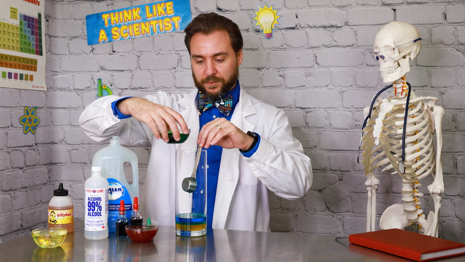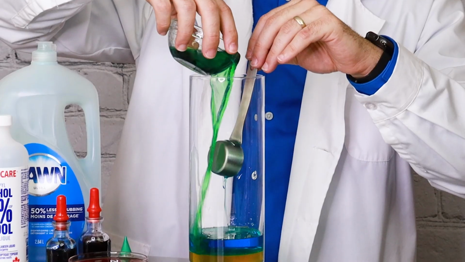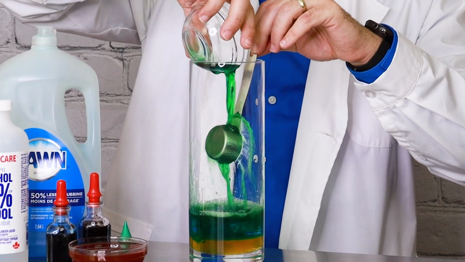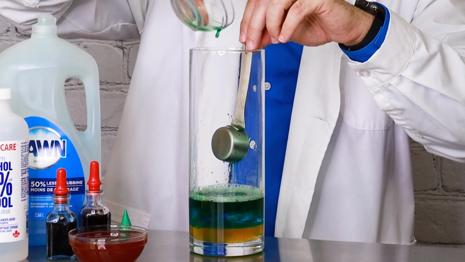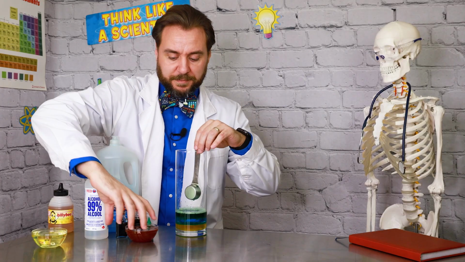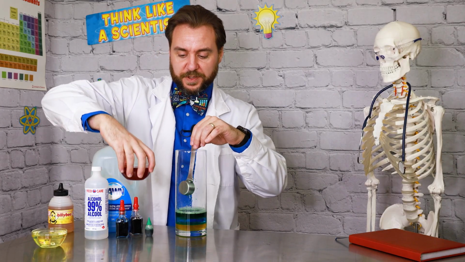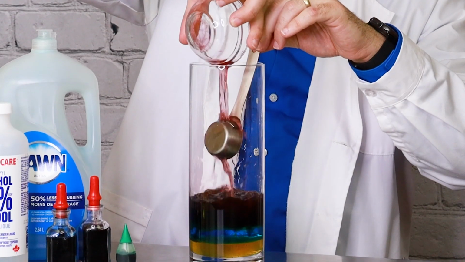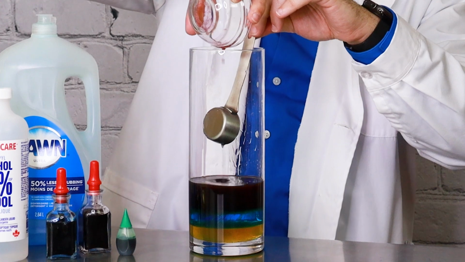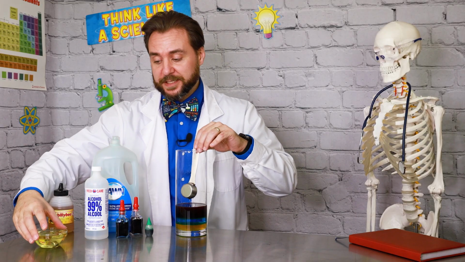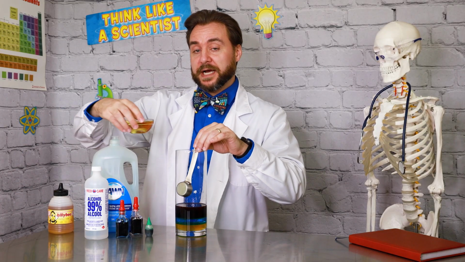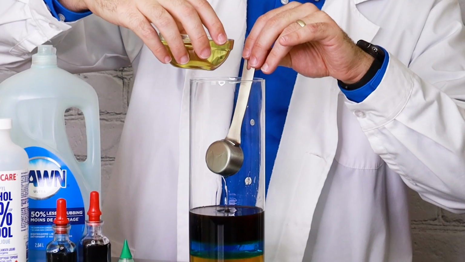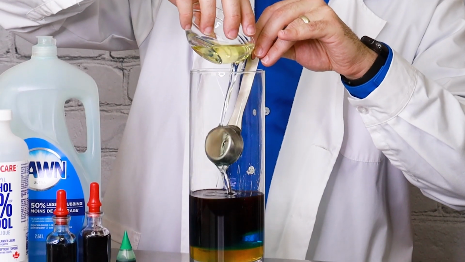Here is my water, which I've colored green. And my rubbing alcohol, which is colored red. And last but not least, my canola oil. Now again, my hypothesis is that the oil will be our top layer.